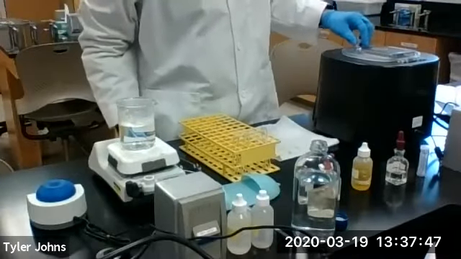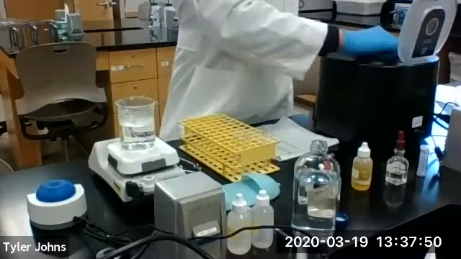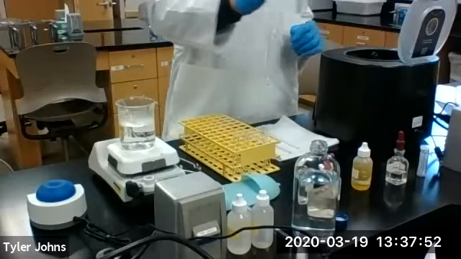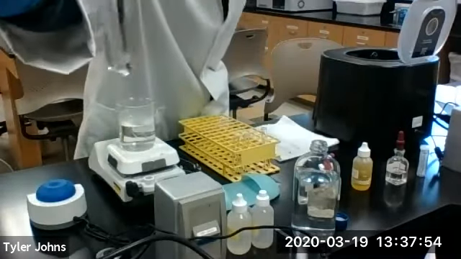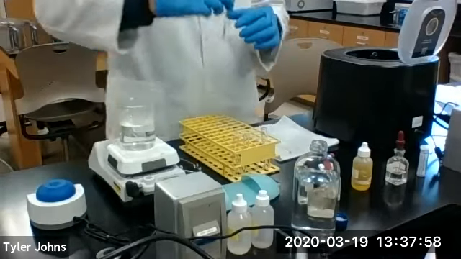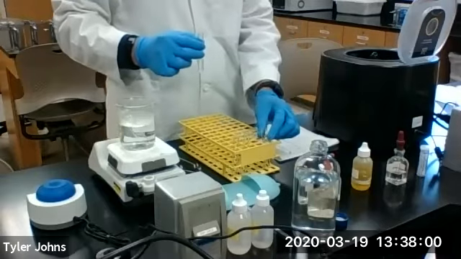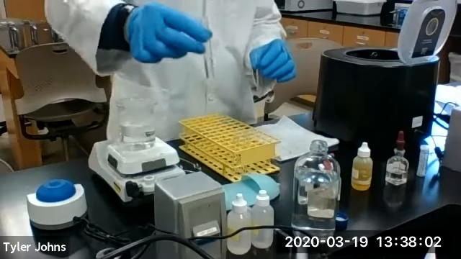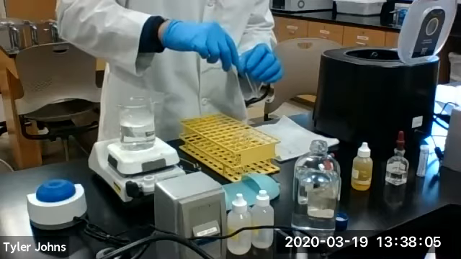Okay, so our centrifuge is stopped. We're going to remove our R1 mixture. As you can see, the precipitate has been centrifuged down. We're now going to decant the solution into a new test tube.